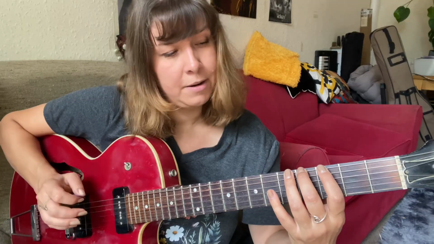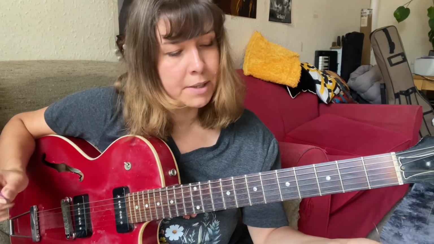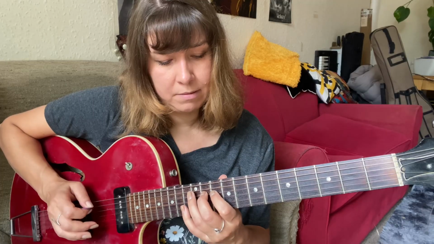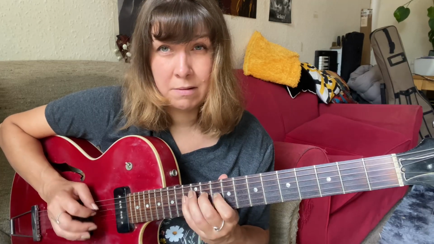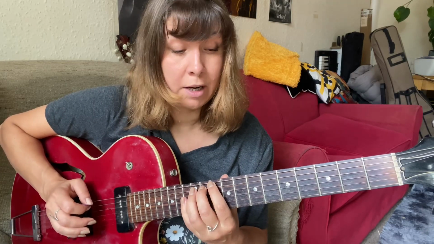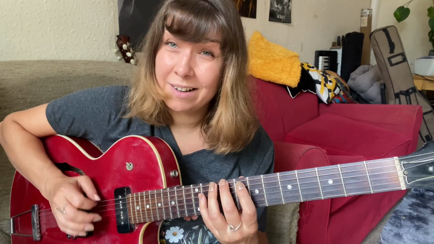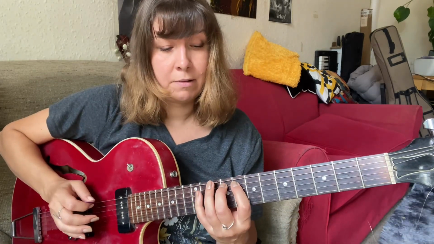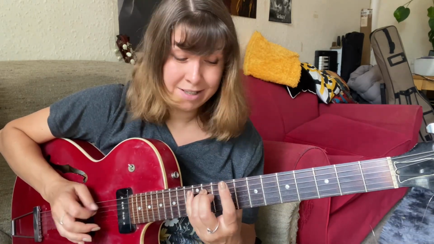Going back to the root if we want to go to that harmonic major scale. So that's the root for the mixolydian. I hope that makes sense. I wrote that down also in the PDF.